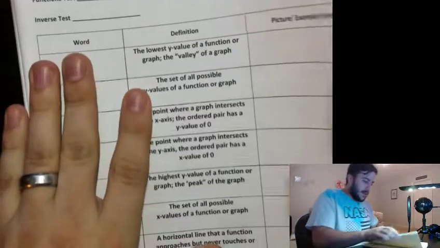Page 12. We'll start with some vocab. We'll get that out of the way. Vocab that we'll be needing. So might as well get that done in the first video, shall we? Okay. Let's go ahead and do that.